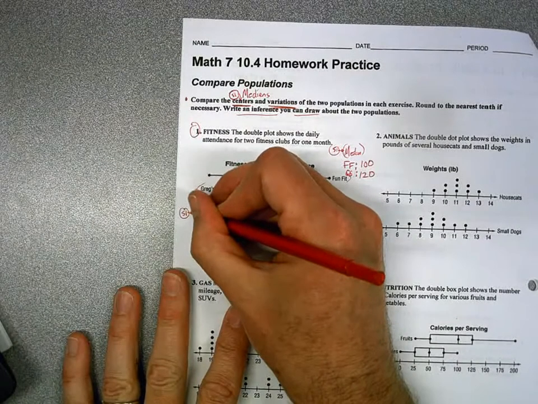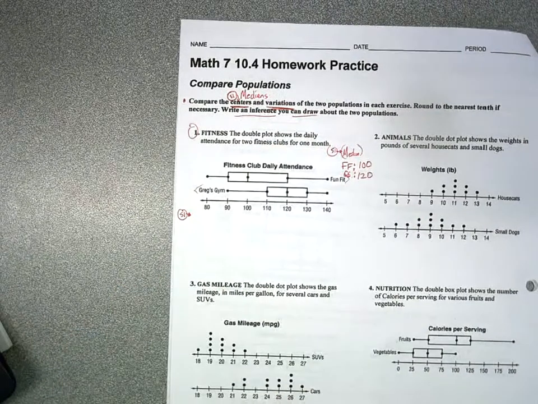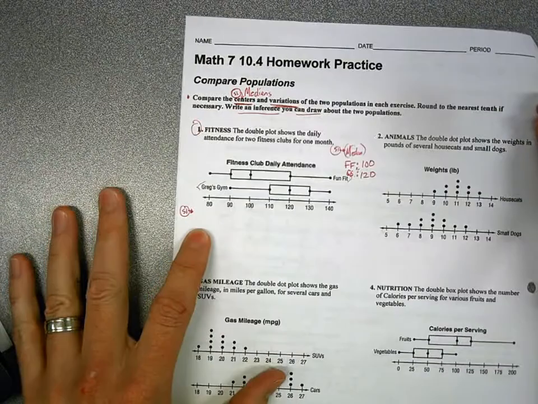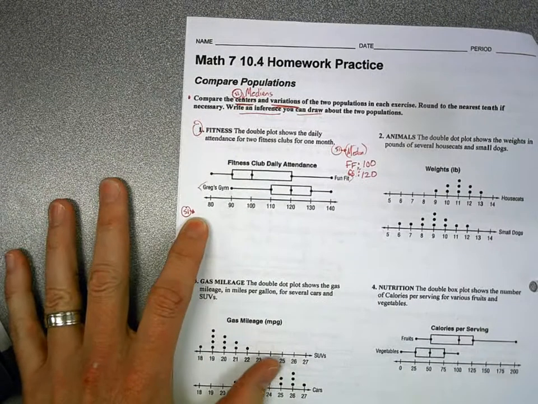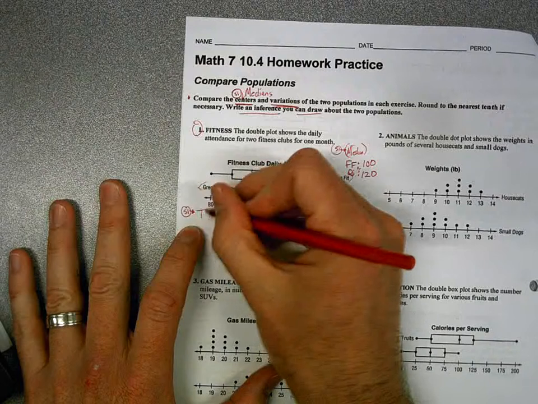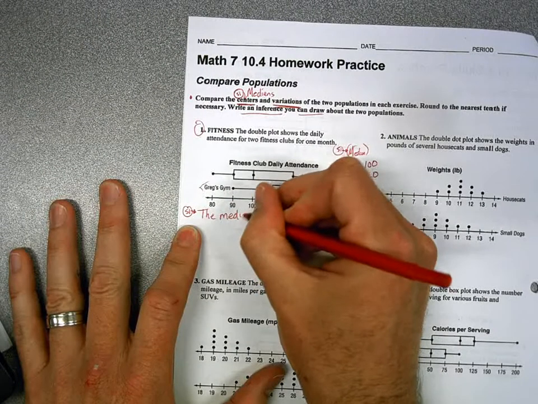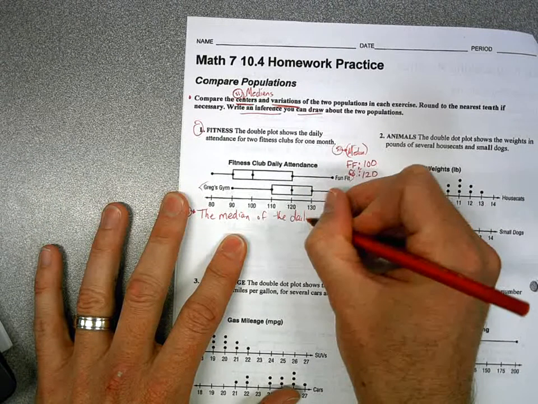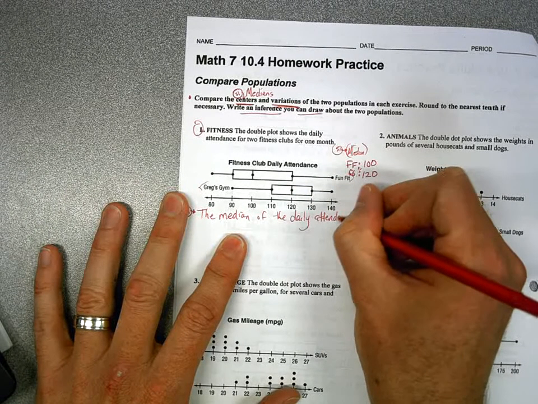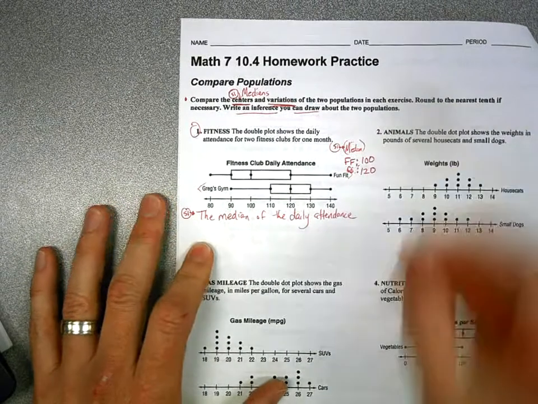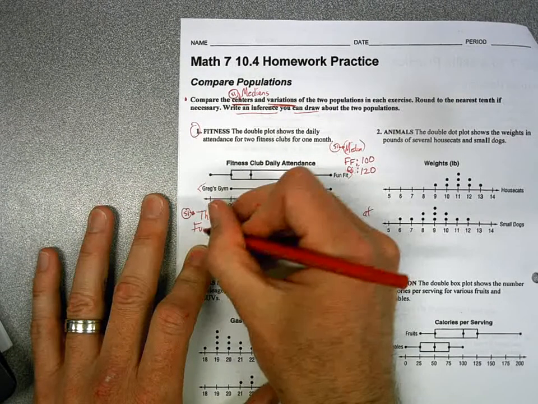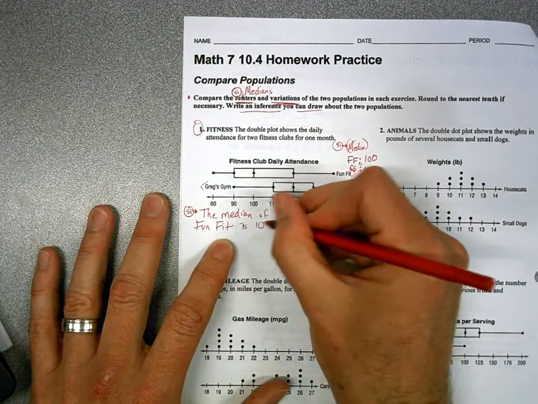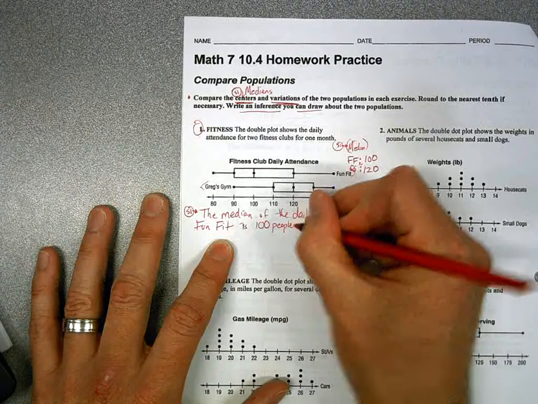Now I'm going to come down here and do the next part of step 1. I've identified them, and now I'm going to write them out as a sentence. All right? So here's an example of what you can put. The median of the daily attendance at FunFit is 100 people. I'm putting my units there next to 100 people.